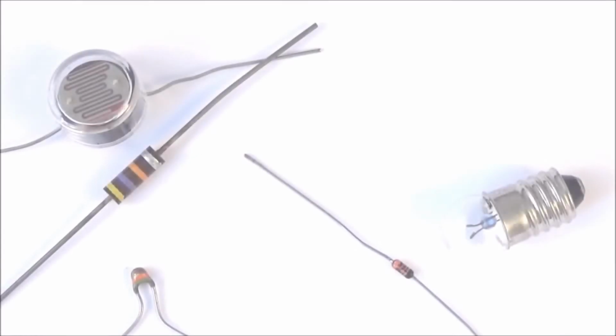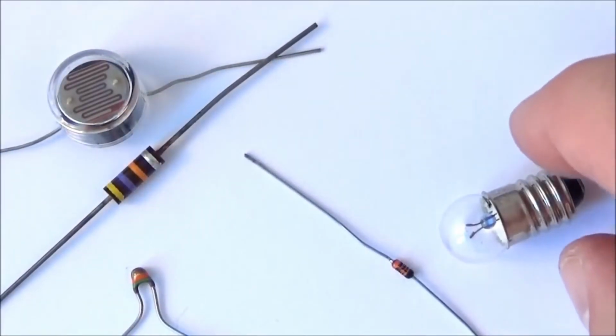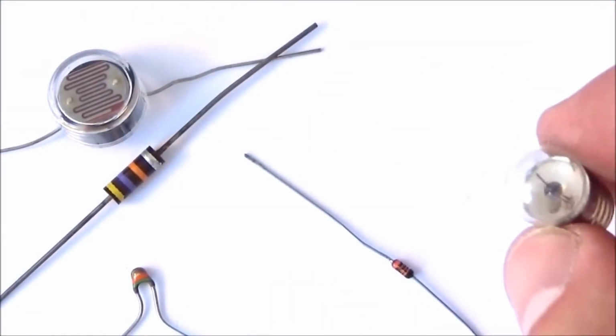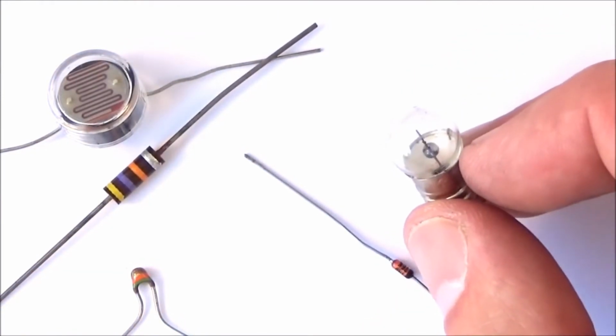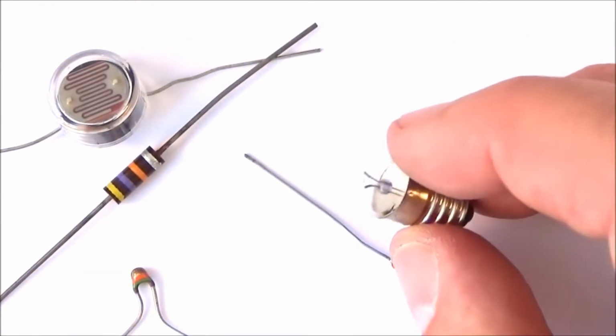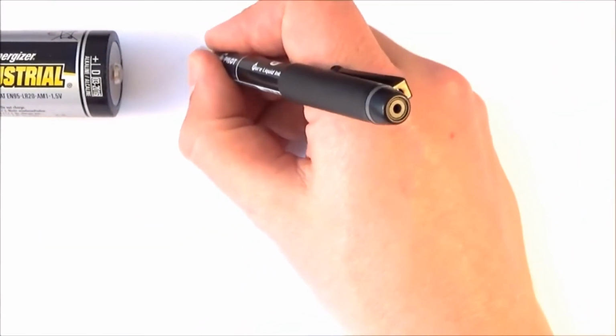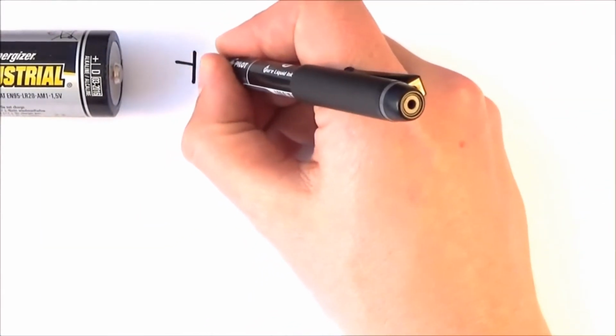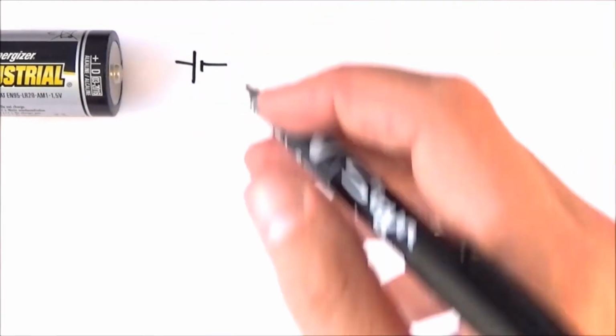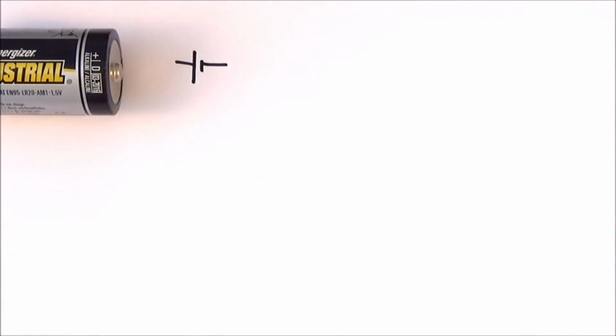Here we have a selection of various electrical components, and all of these you need to know about for the course. And what I'd like to do is just show you the circuit symbols and what stands for what. So here we have a cell or a battery. Now a cell is an individual unit, just like a prison cell is, or maybe the cell inside the human body is just the smallest unit.